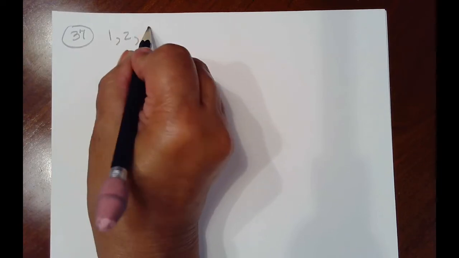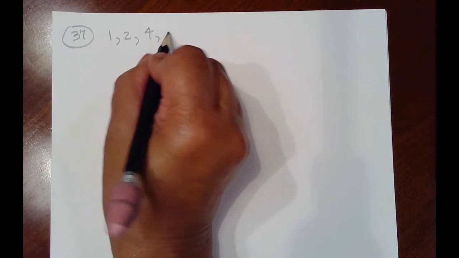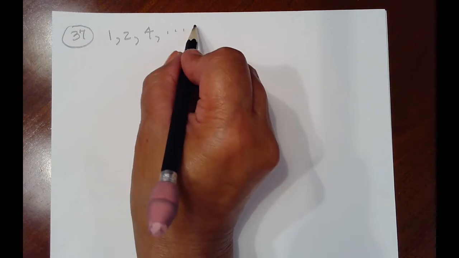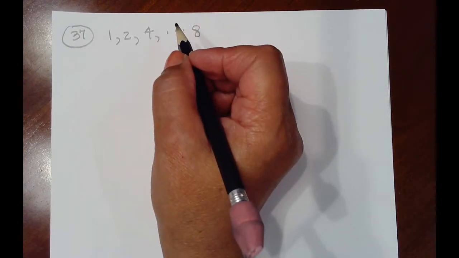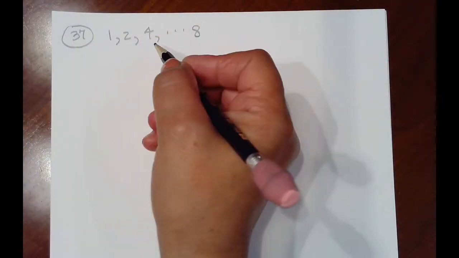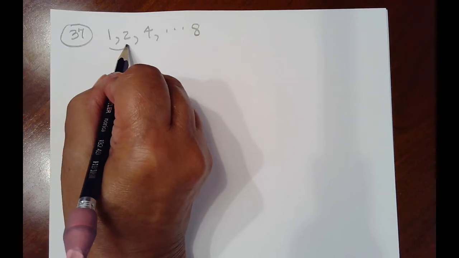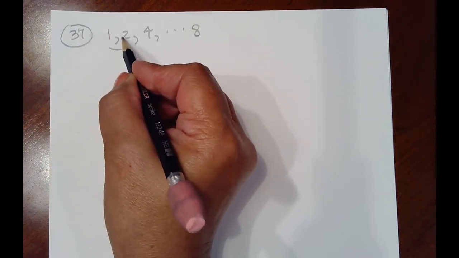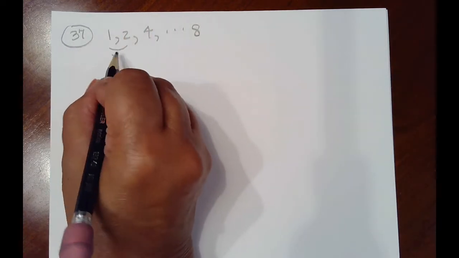It goes 1, 2, 4, and goes on to 8. And all they're looking for is the fifth term. Now this one, you're already at the third term, and you could see that in this geometric sequence, the R value, the multiplier that gets you from one term to the next and so on, is just multiplying by 2.